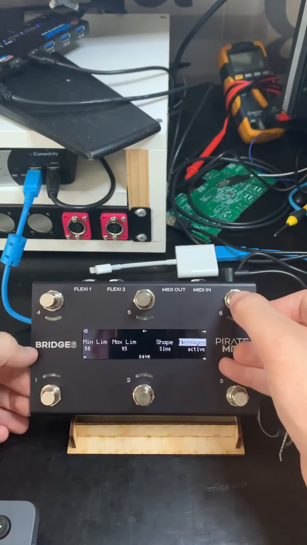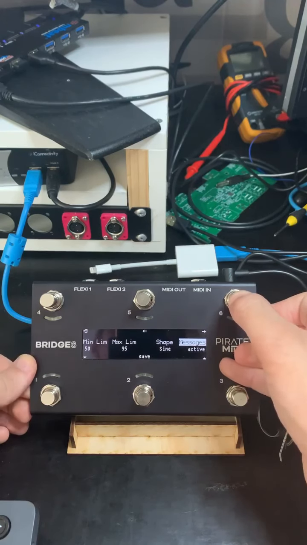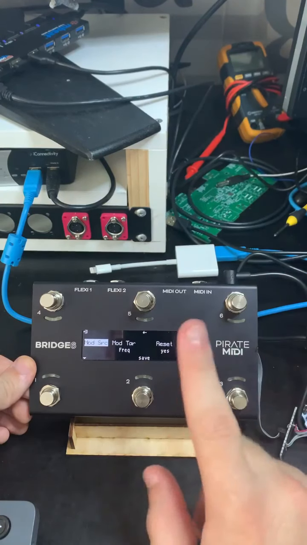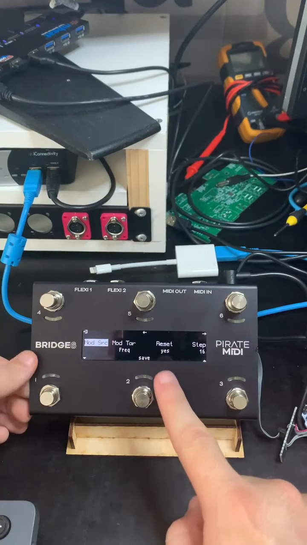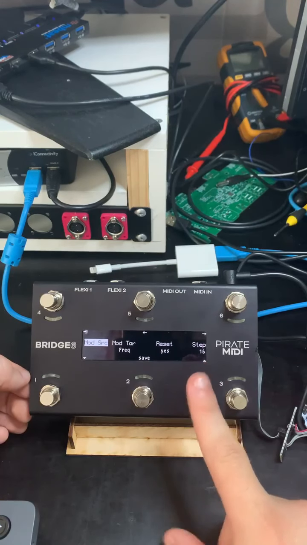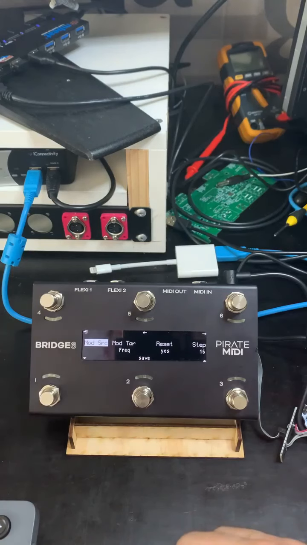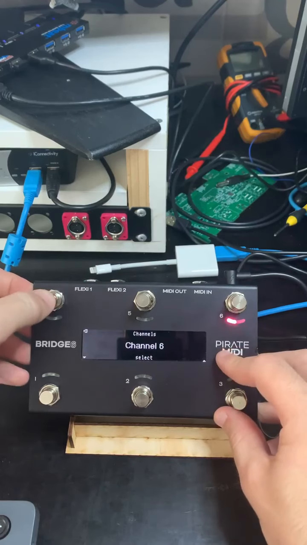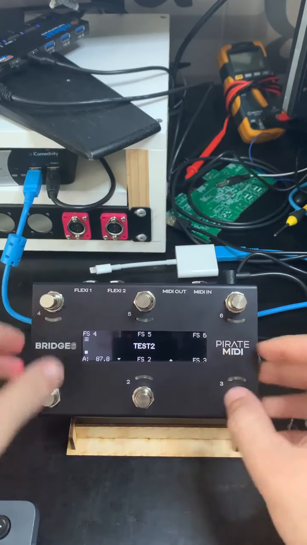Again, oscillating the active messages, which I've got some CCs set up for. Then again, we're resetting on stop, and this time we've got a step value of 16, so a little more fine control on this LFO, but again, it's still got a bit of a granular staircase feel to it, which is pretty cool. So let's take a look.